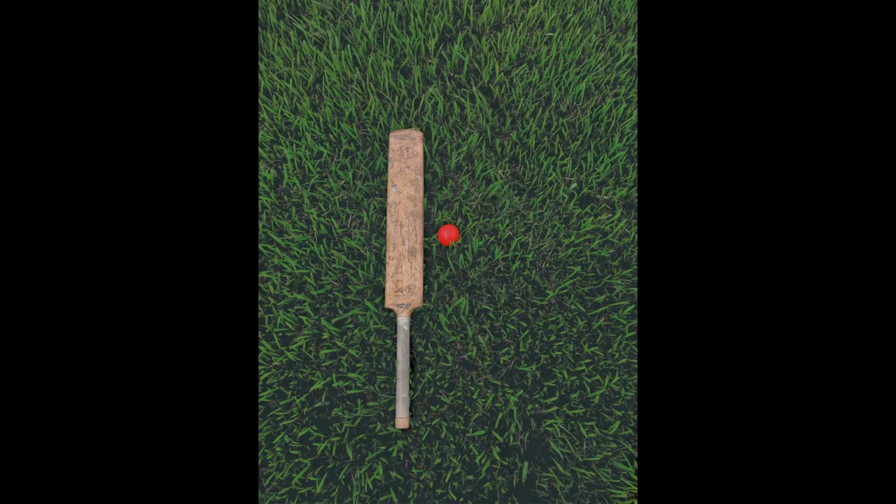Learning to play cricket requires practice, coaching, and understanding of the rules and techniques. It is important to start with the basics, such as grip, stance, and shot selection for batting, and bowling techniques for bowlers. As you progress, you can learn advanced techniques, such as fielding drills, tactical strategies, and teamwork. It is also crucial to develop physical fitness, endurance, and strength for better performance on the field.